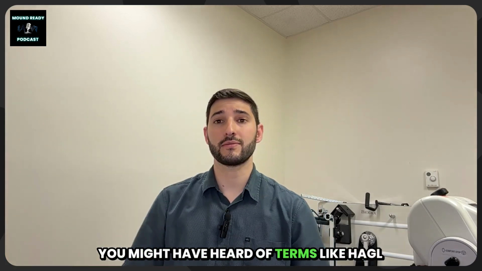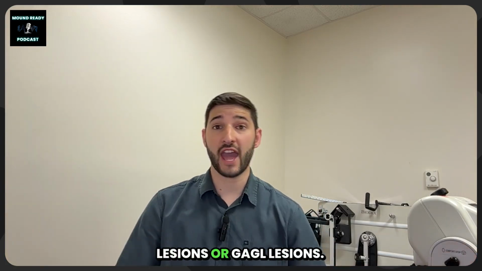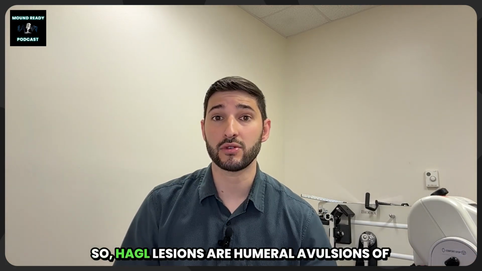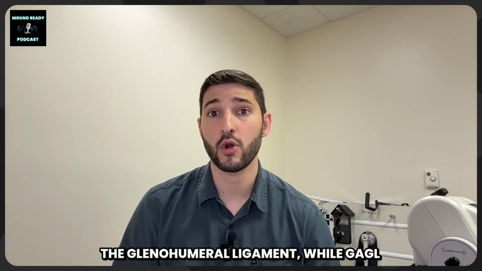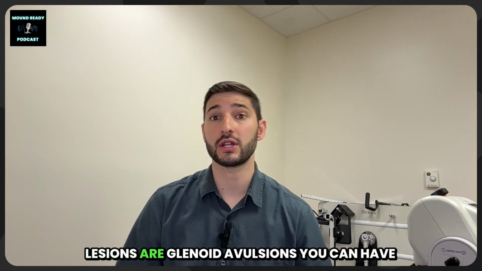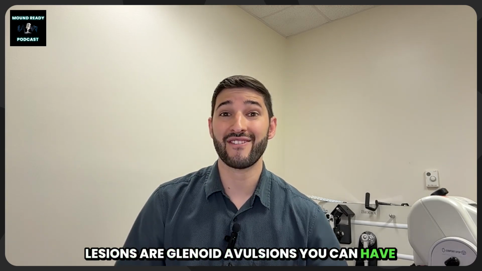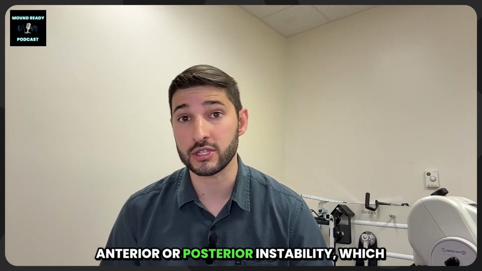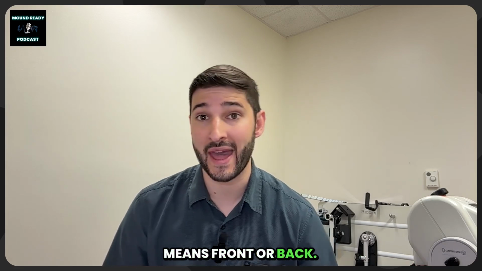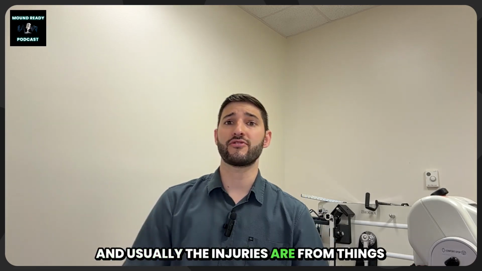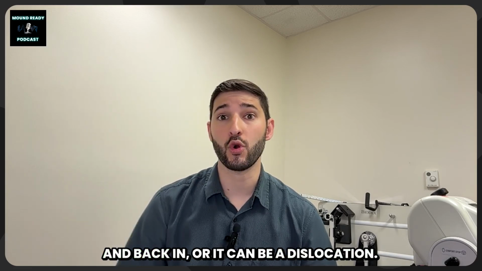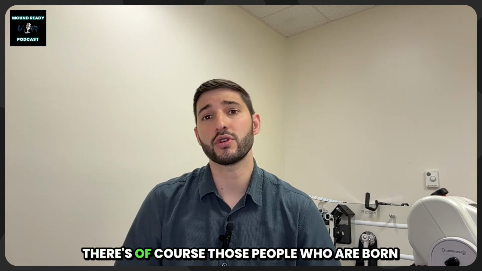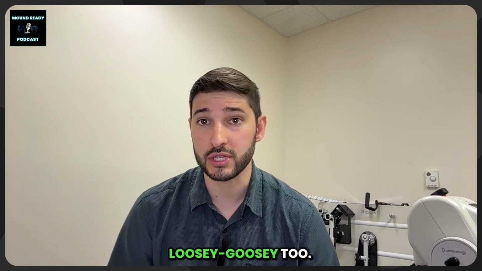You might have heard of terms like HAGL lesions or GAGL lesions. HAGL lesions are humeral avulsion of the glenohumeral ligament, while GAGL lesions are glenoid avulsions. You can have anterior or posterior instability, which means front or back. Usually the injuries are from things like subluxations, where the arm pops out and back in, or it can be a dislocation. There's, of course, those people who are born loosey-goosey too.